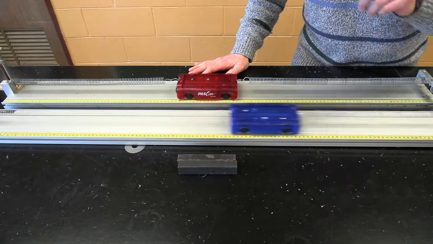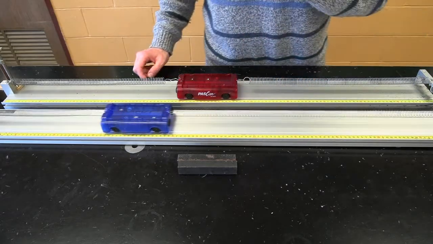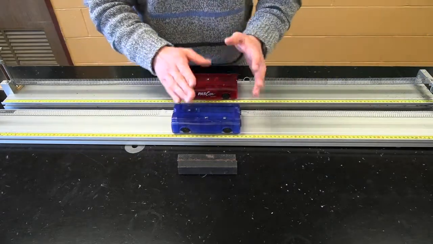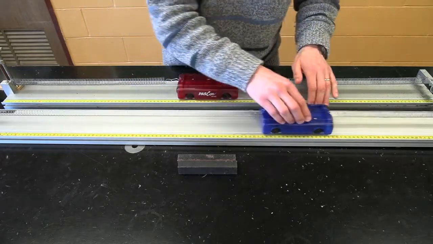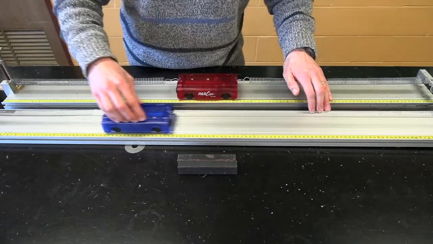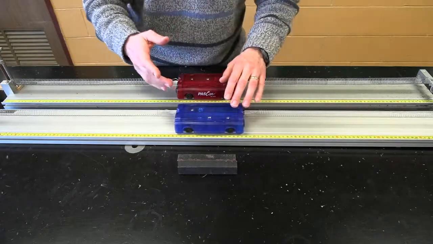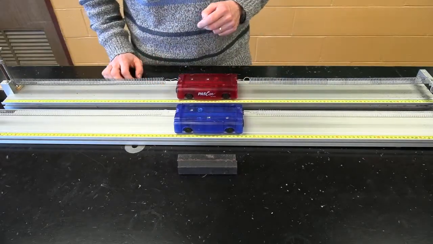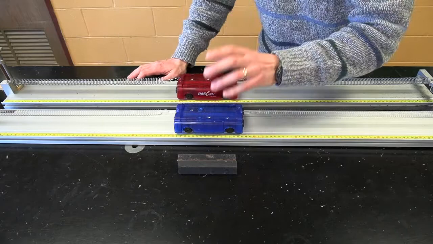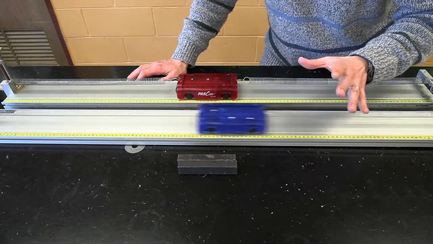And what you see, that's simple harmonic motion. It's a smooth vibration. Notice the car goes back and forth nice and smoothly. It doesn't do any kind of jittery motion, which is also a vibration, but not a simple harmonic motion. Now, the first way I achieved this is I pulled this back and let it go like that.